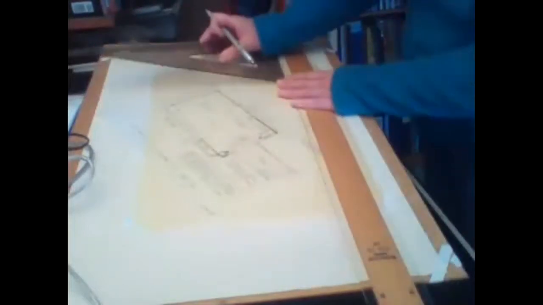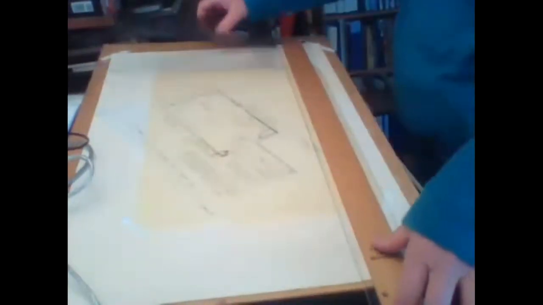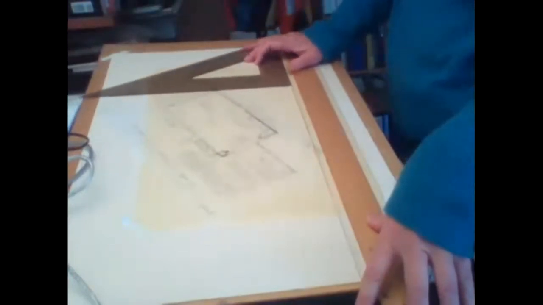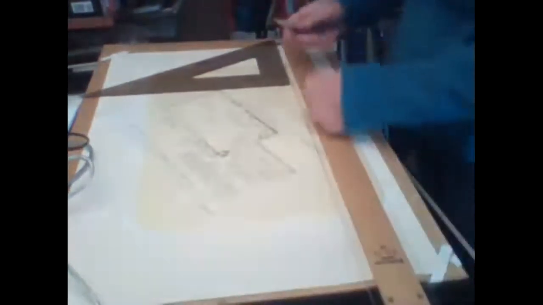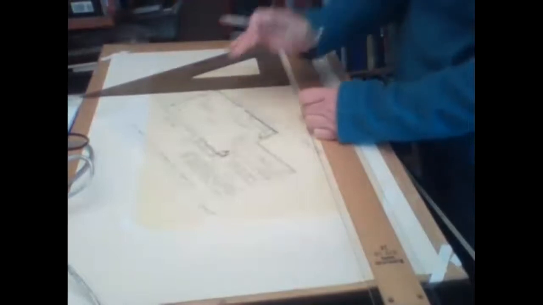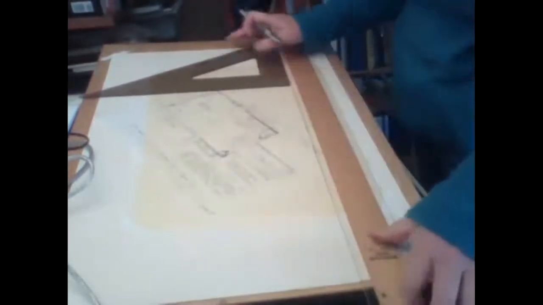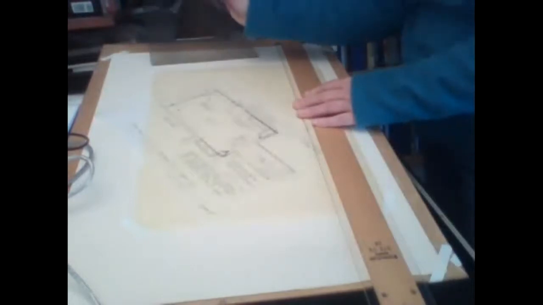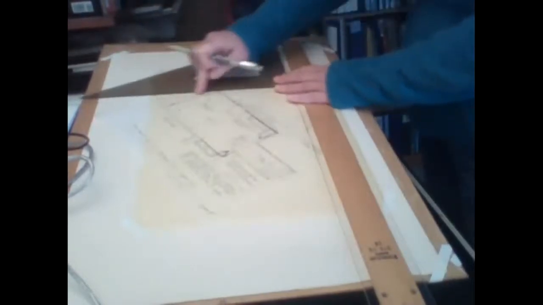So now you actually need your proposed section, because the next thing you do is you flip your triangle, place it on your T-square, and you draw those walls straight up. And you draw them as tall as they really are. So this is a 1/4 inch scale drawing. So now I've taken my triangle again, and I'm setting it this way so that I have the right angle.